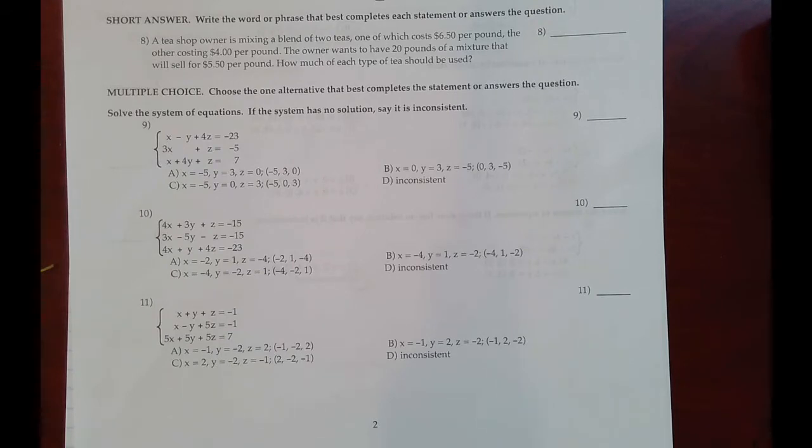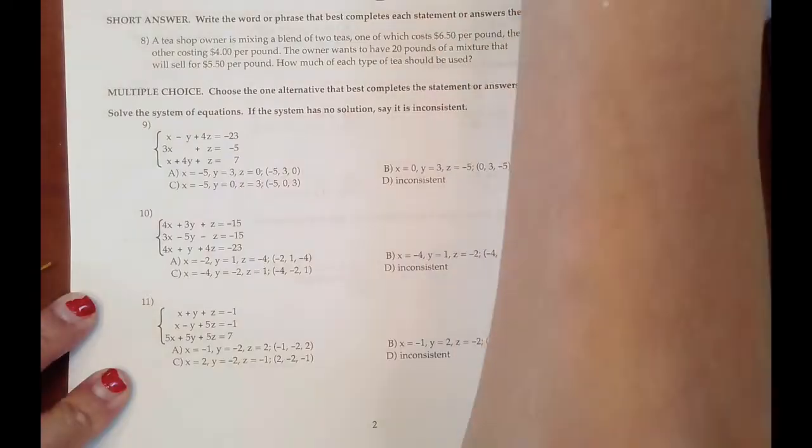You can then find x and y as we have in problems all the way up through number 8. We were working with systems that had 2 variables. So you're going to reduce this to a 2 variable system. Find those values the way you had in numbers 1 through 8. And then we'll go back and find the 3rd value once we find the first 2.